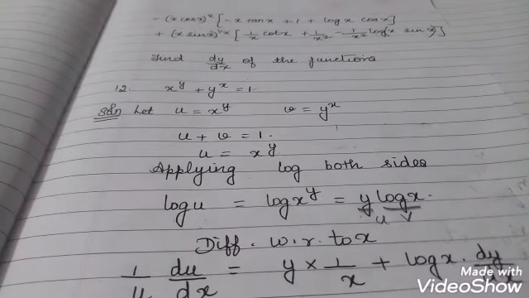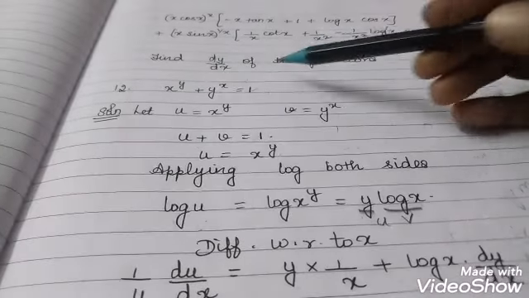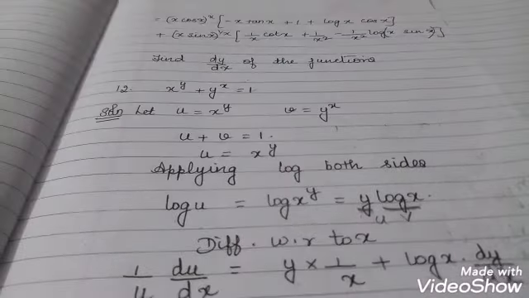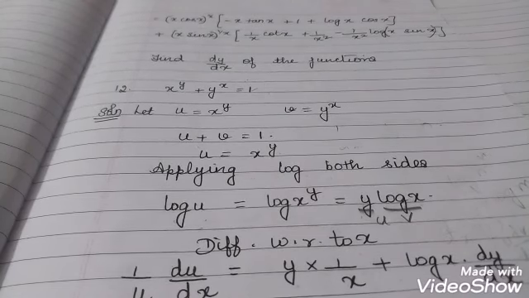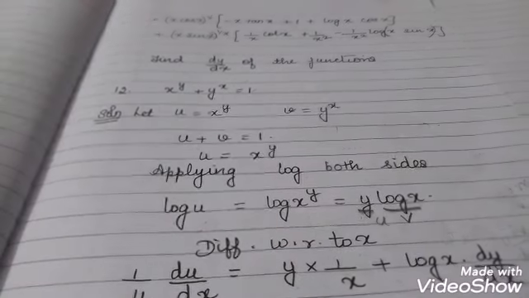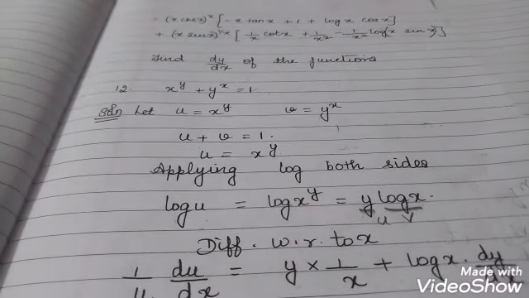We'll go over to the next question. That's to find dy by dx for the following functions given here. So earlier, if you saw the questions, they were like y equal to x power x, or x power cos x, or cos x the whole power x, or something like that.